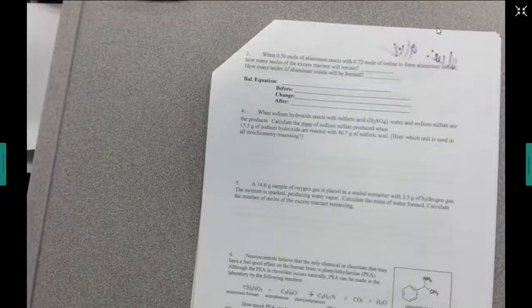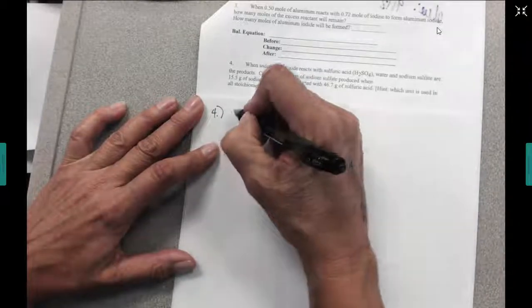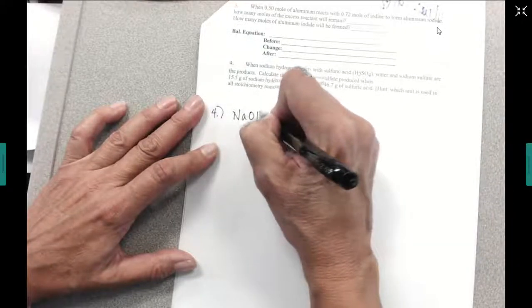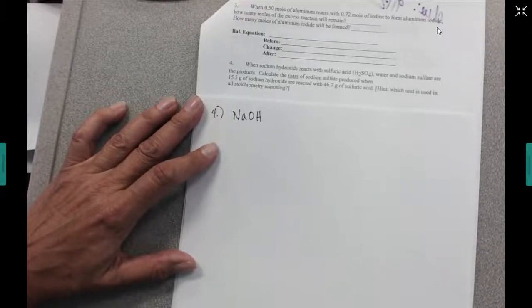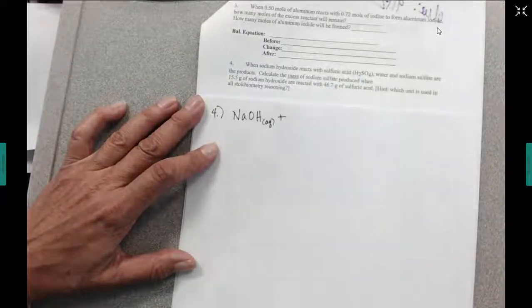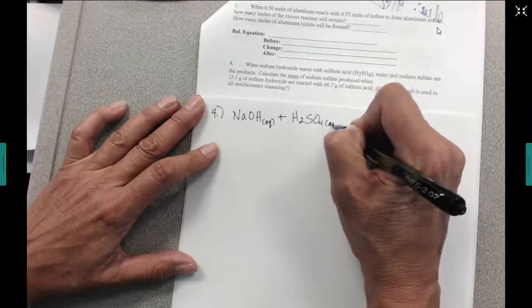Let's do some BCA with these problems that we've got now. All right, let's try number 4 here. When sodium hydroxide reacts with sulfuric acid. All right, what's the formula for sodium hydroxide? Sodium hydroxide is NaOH, okay. And this looks like an acid-base reaction, so what form do you think it would be in? Solid, liquid, gas, or aqueous solution? Most likely an aqueous solution, because we've got to have the ions in there. Plus sulfuric acid, they gave us that nice formula for. So anytime it's an acid, it's going to be an aqueous solution.